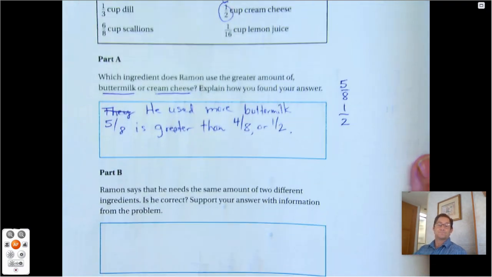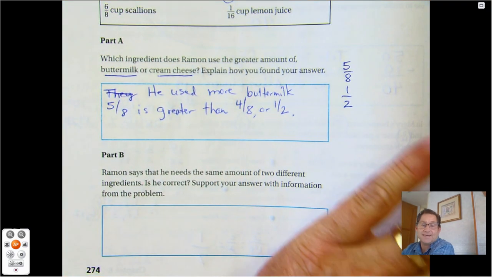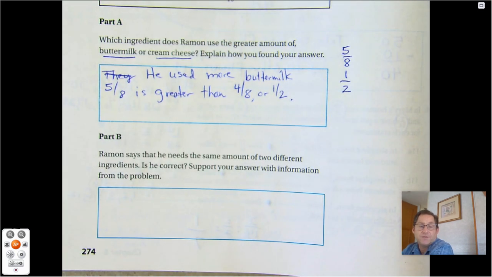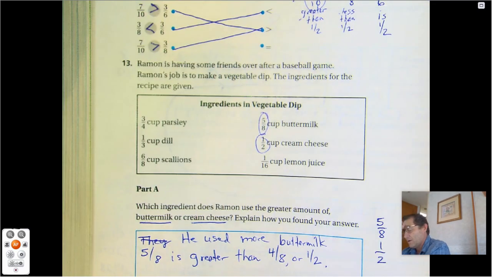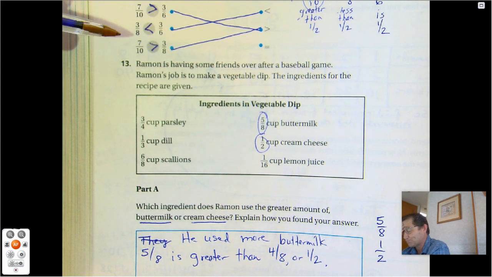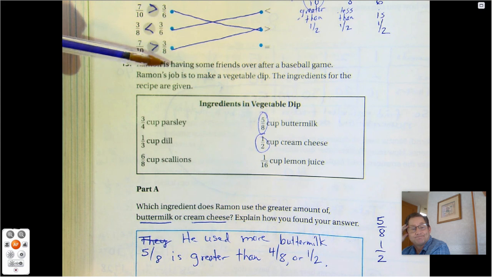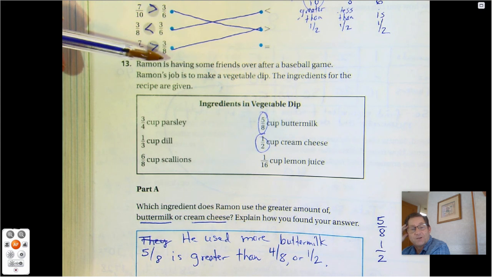Ramon says that he needs the same amount of 2 different ingredients. Is he correct? Well, they're asking us to find equivalent fractions.